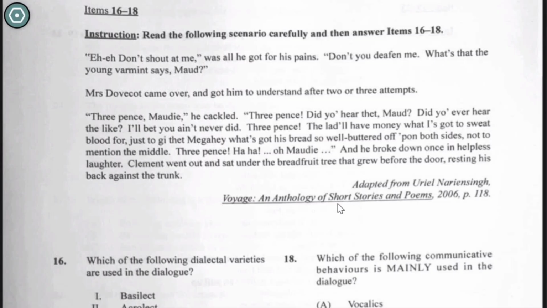Don't shout at me, was all he got for his pains. Don't you deafen me. What's that the young varmint says, Maud? Mrs. Dovecot came over and got him to understand after two or three attempts. Three pence, Maudie, he cackled. Three pence. Did you hear that, Maud? Did you ever hear the like? I'll bet you ain't never did. Three pence. The lad will have money what I's got to sweat blood for just to get that, Jesus. What's got his bread so well buttered on both sides, not to mention the middle. Three pence, haha, oh Maudie. And he broke down once in helpless laughter. Clement went out and sat under the breadfruit tree that grew before the door, resting his back against the trunk.